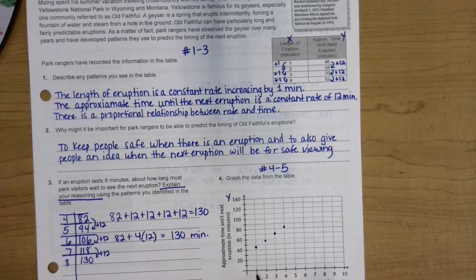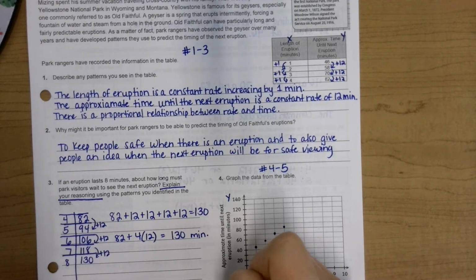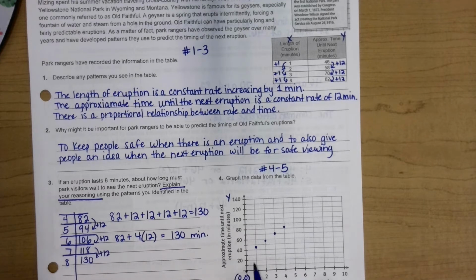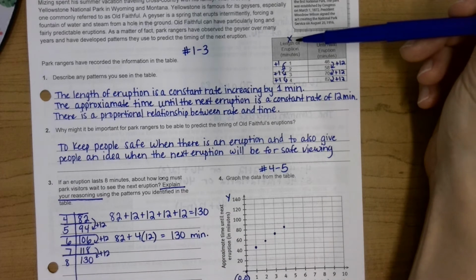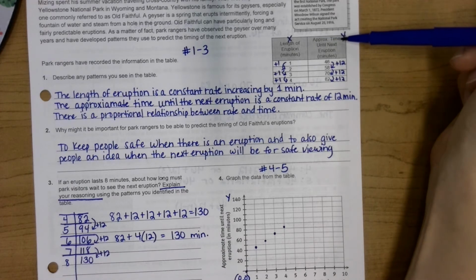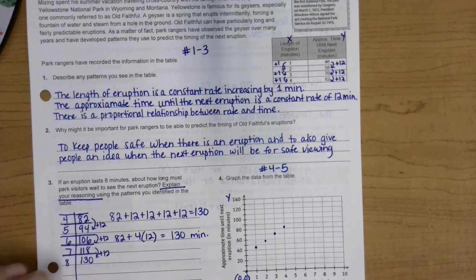You're always starting from your origin here, which is 0, 0. So if I start from my origin, I would go over 1 minute for the x-axis, up 46 for the y-axis. Then I go back to the origin, I go over 2 minutes, I would go up 58 minutes. So that is how you graph. X first, then y-axis. And it's the same over here, the x-axis comes first, then the y-axis. All right, number 5.